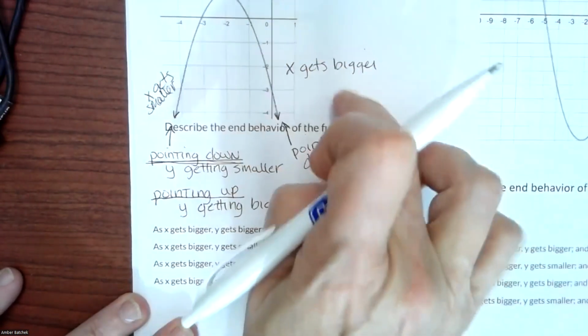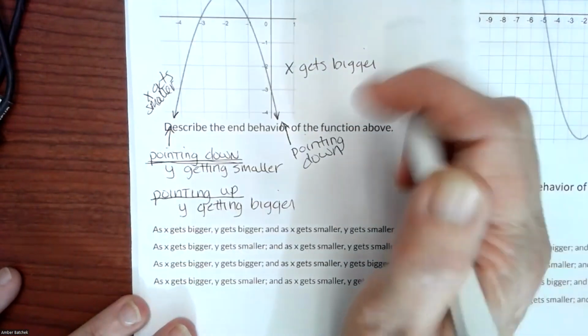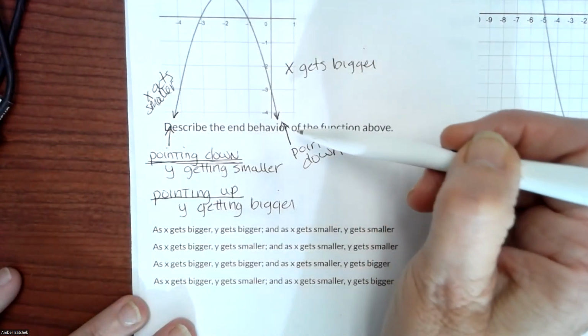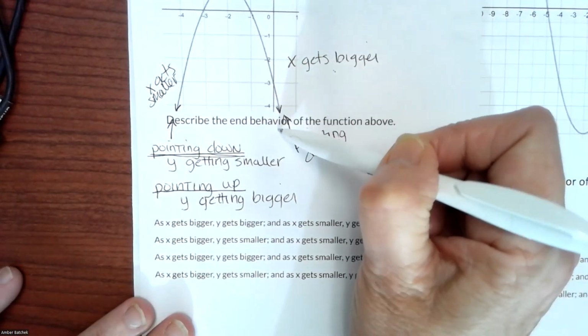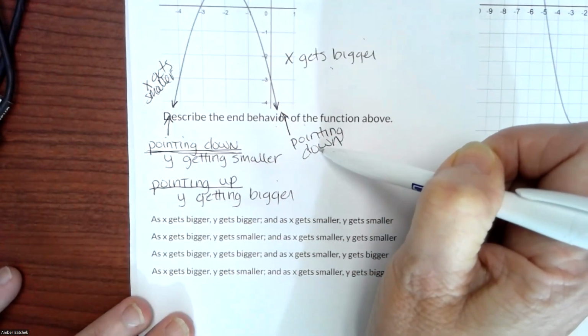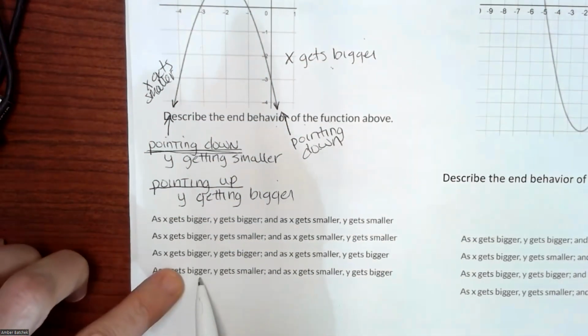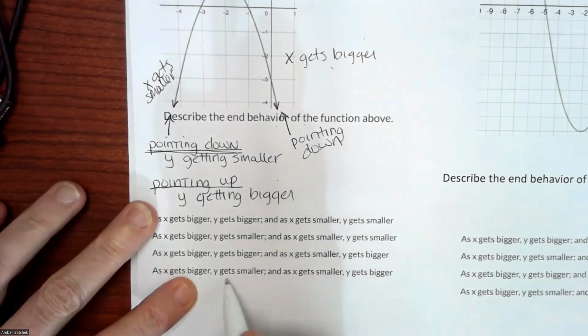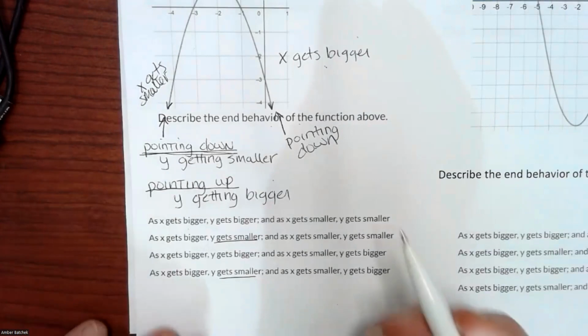Always on the right side, x is bigger numbers, and always on the left side, x is smaller numbers. The trick is what's going on with the y. So on the right side of the graph, x is bigger, but the graph's pointing down, so y is smaller. So x is bigger here, y is smaller. X is bigger, y is smaller.